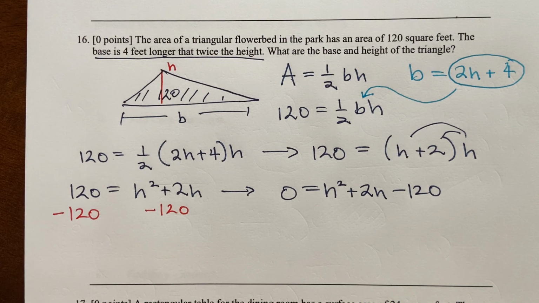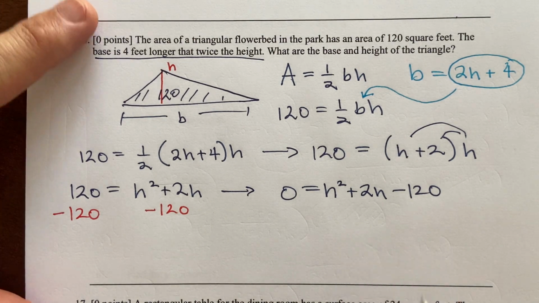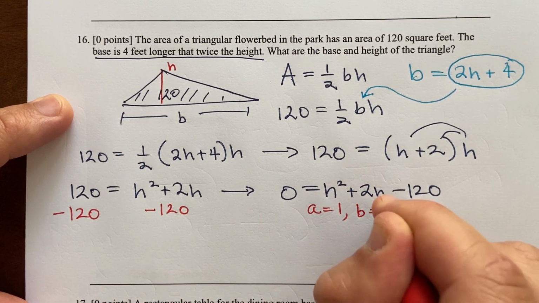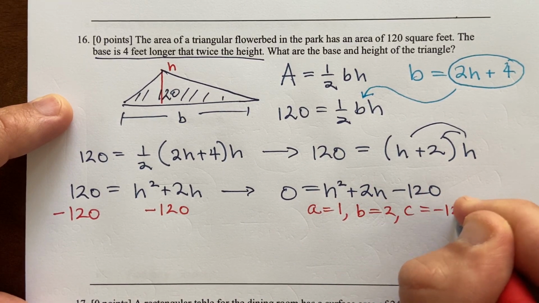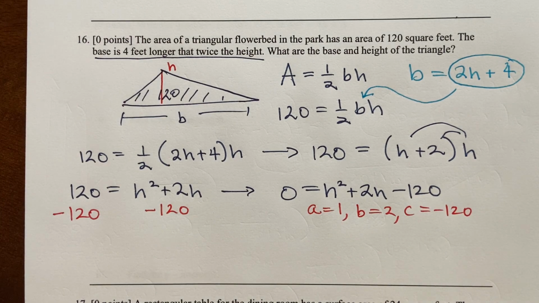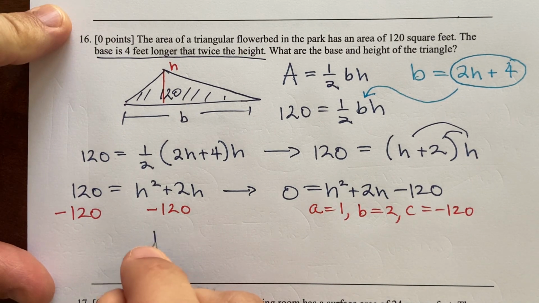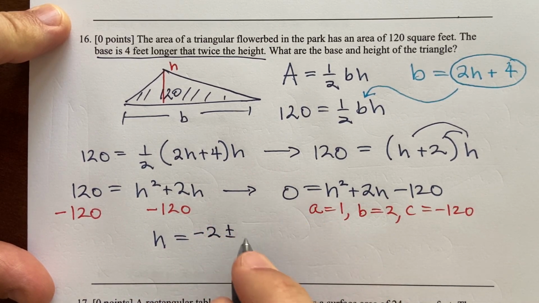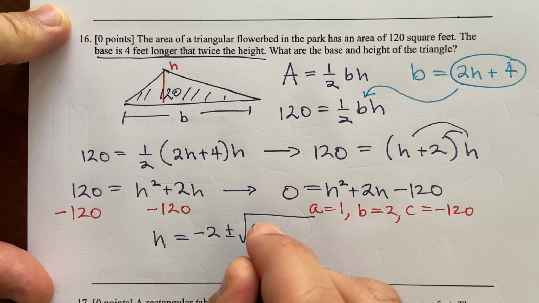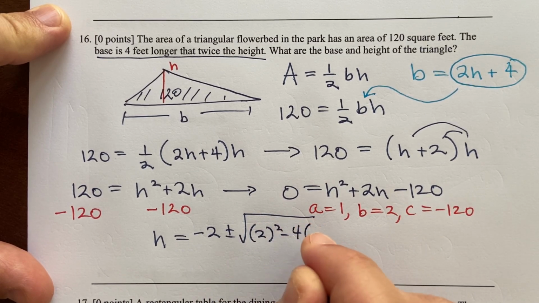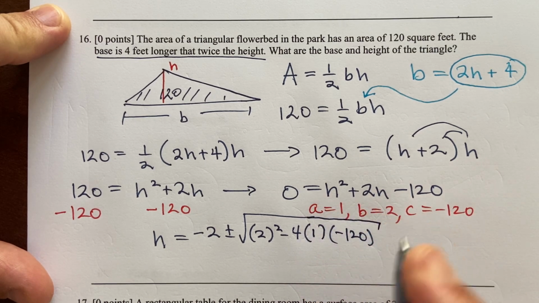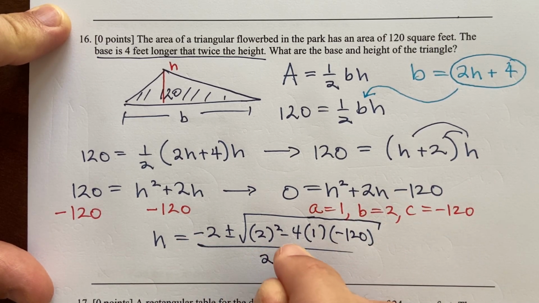I need to solve this for h. So I'll use the quadratic formula. I'll say a is 1, b is 2, c is negative 120. So h would equal the opposite of b, plus and minus the square root b squared minus 4 times 1 times negative 120, all over 2 times 1.